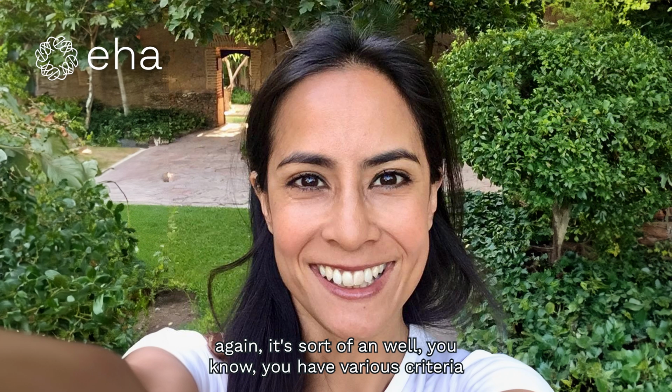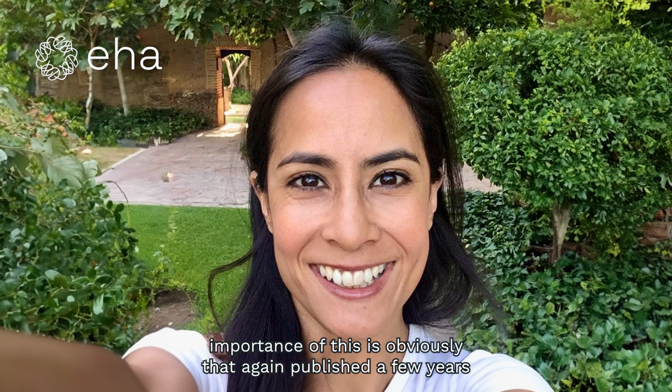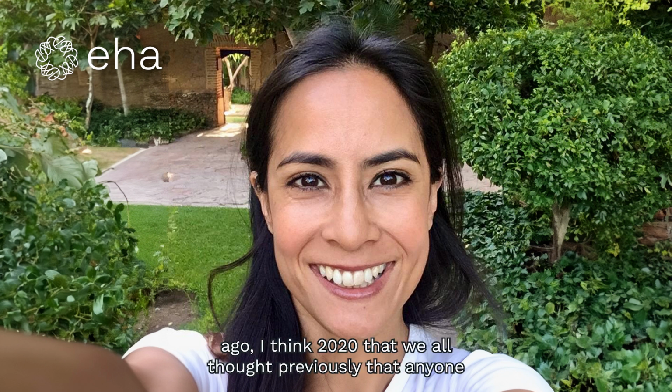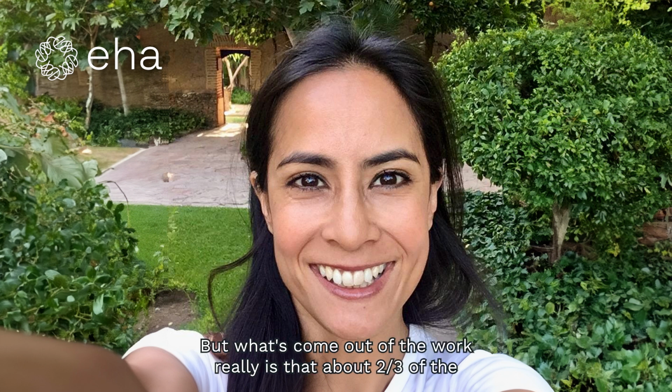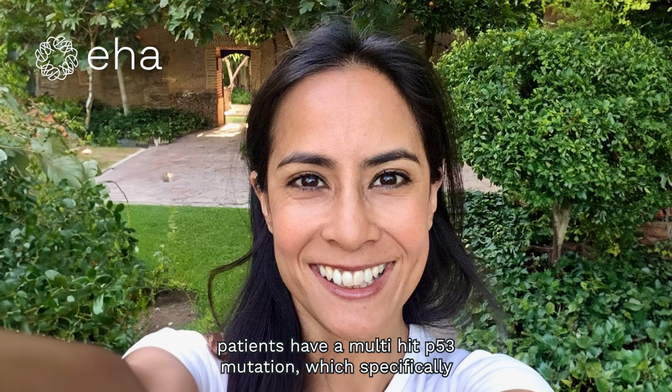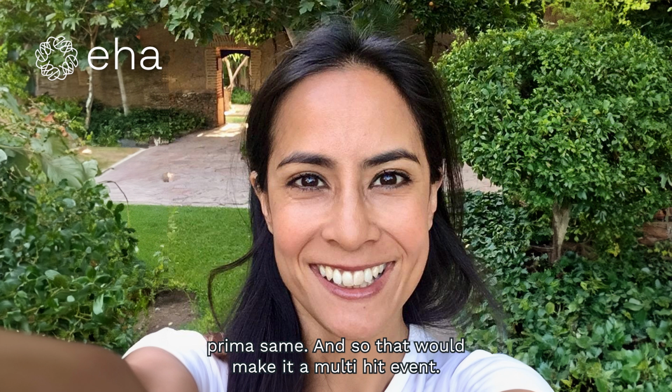Again, you have various criteria that have been proposed. The importance of this is that, published a few years ago, I think 2020, we all thought previously that anyone with a P53 mutation was going to have an absolutely dismal prognosis. But what's come out of the work is that about two thirds of patients with MDS have a multi-hit P53 mutation, which means they've got either two mutations, or one mutation and loss of 17p, or one mutation and a copy neutral loss of heterozygosity on the other chromosome. That would make it a multi-hit event.